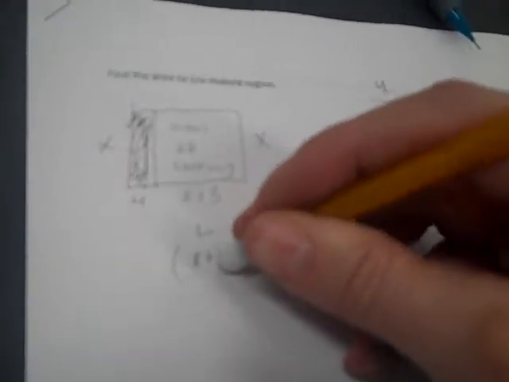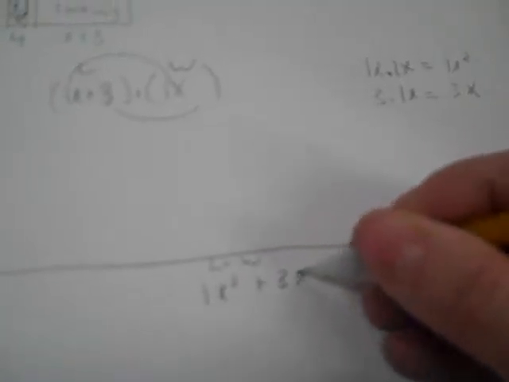So you got x plus 3 times x. Okay, so that's pretty easy to multiply. So we take 1x times 1x, and we multiply 3 by 1x, and that's going to give me 1x to the power of 2, and then 3x. Now, I don't have anything that would go together here, so I just come down here and write 1x to the second plus 3x. Okay. Because the length times the width equals the area, so it's x plus 3 times x, which is 1x to the second plus 3x equals 88.